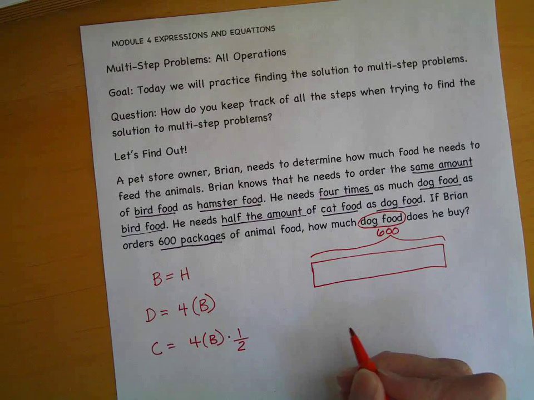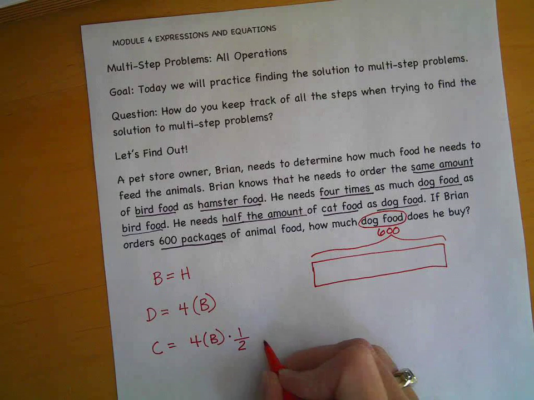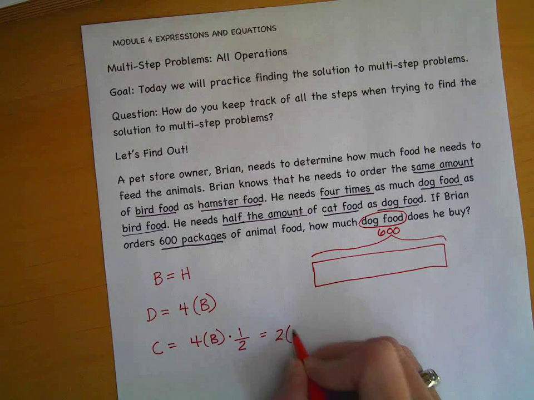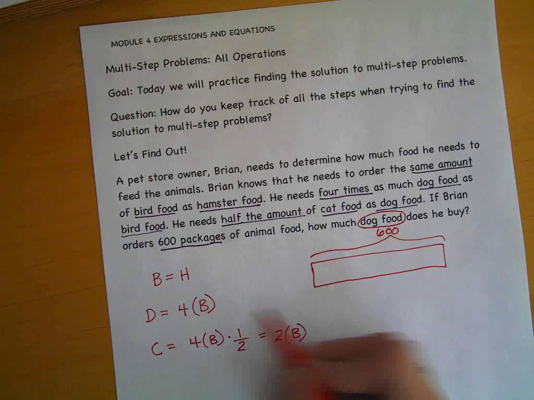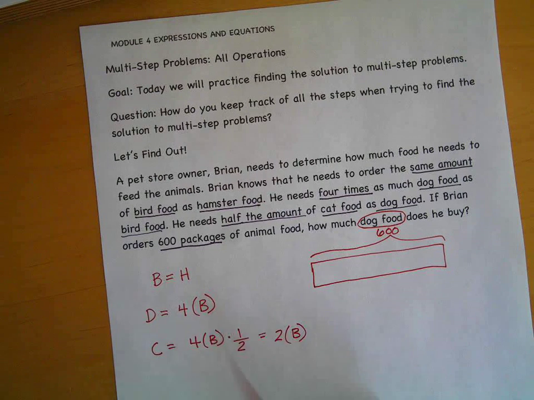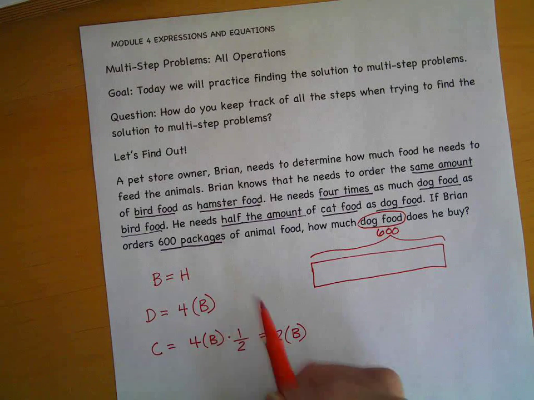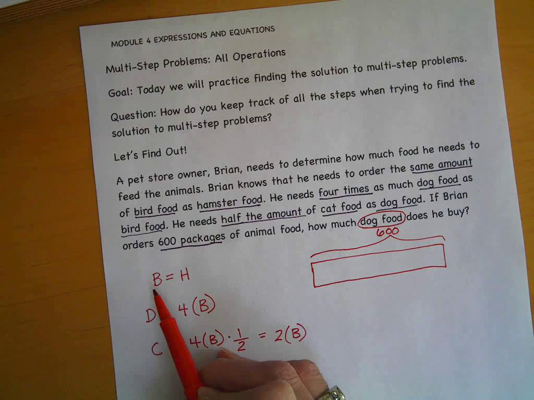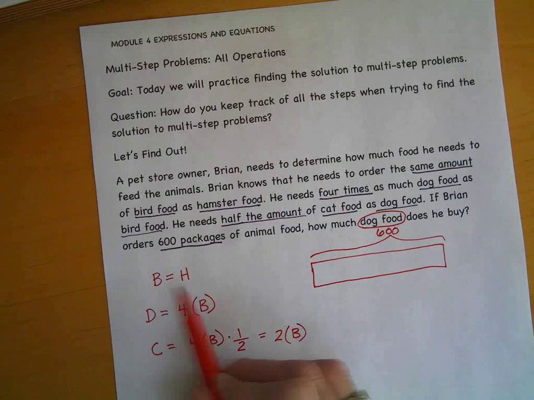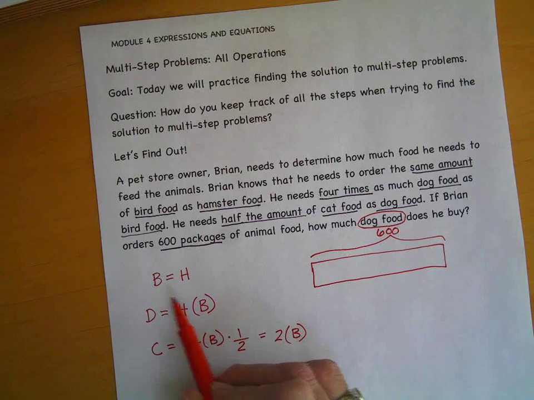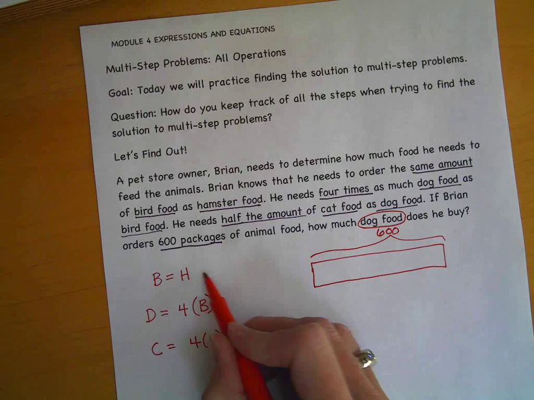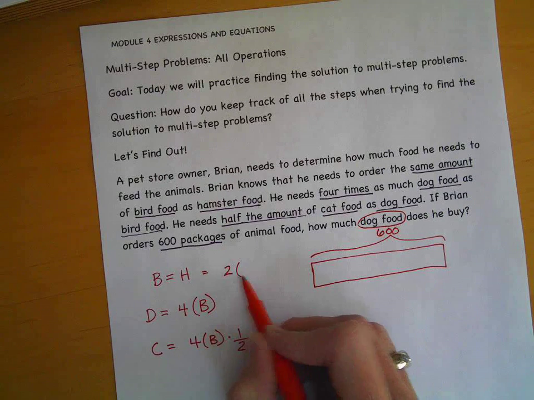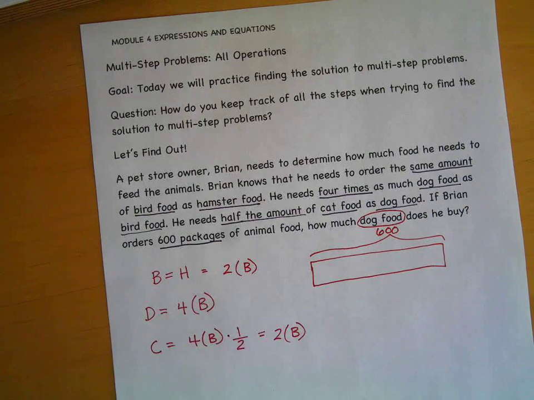So basically, if we're looking at it logically, we know that the cat is equal to 2 bird food packages, right? We know that the dog food is 4 bird food packages, and then we know that we need 2 for both the bird and the hamster, right? Because they equal the exact same amount. And so there's going to be 2 of those. So this is actually equal to 2 of the bird food amounts, okay?